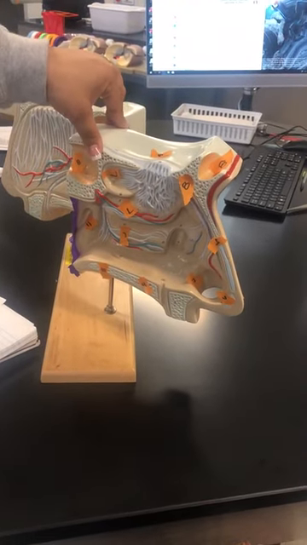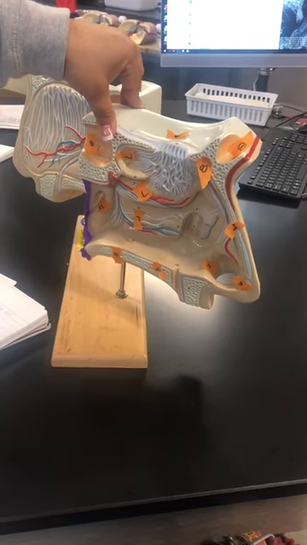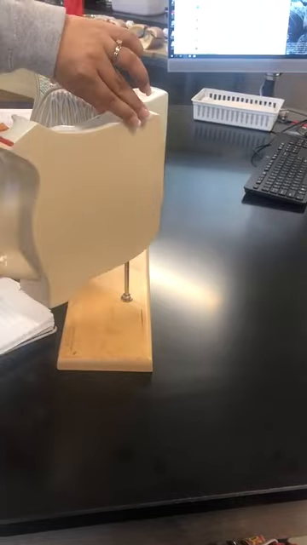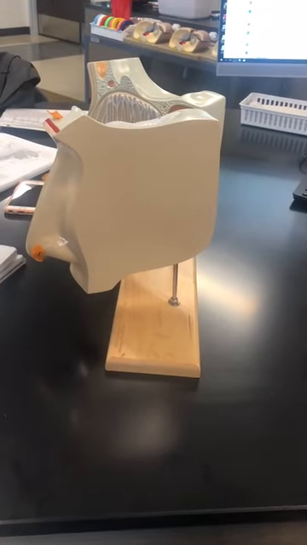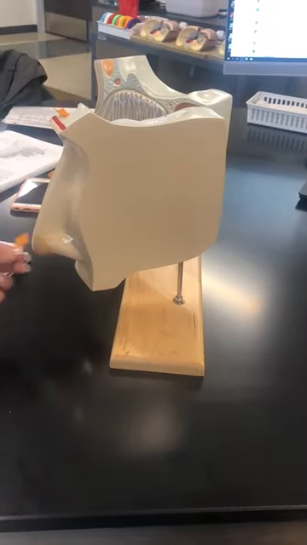This is the nasal cavity. The inside of the nose lined with the mucous membrane that helps keep your nose moist. This is the external nares. It opens into the nasal cavity and allows the inhalation and exhalation of air.